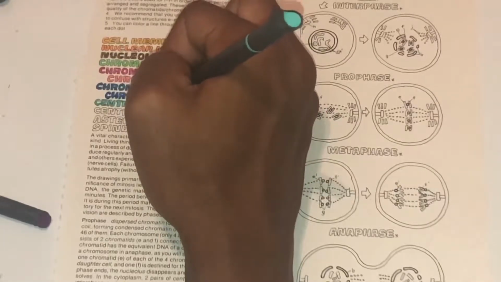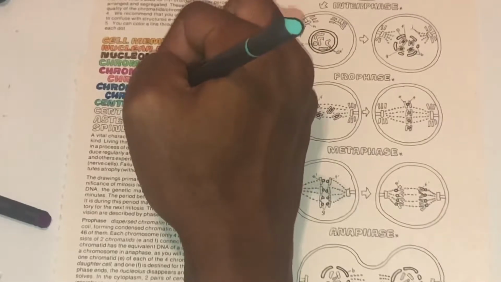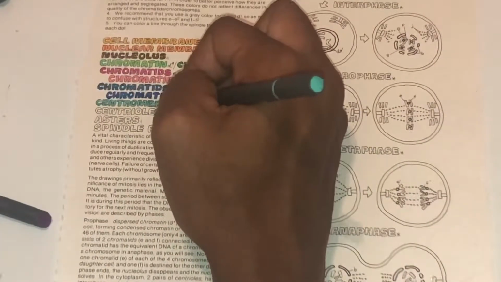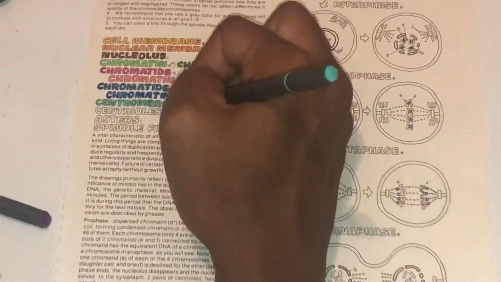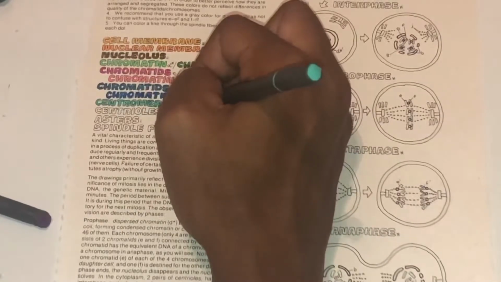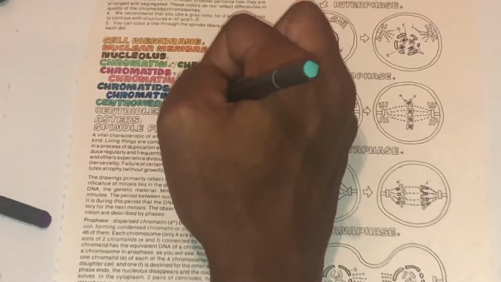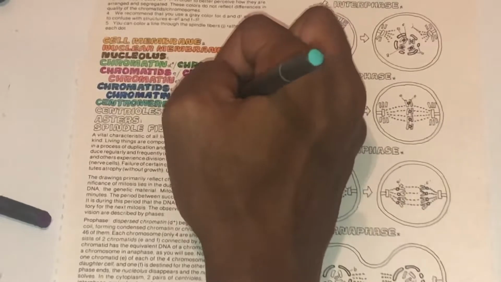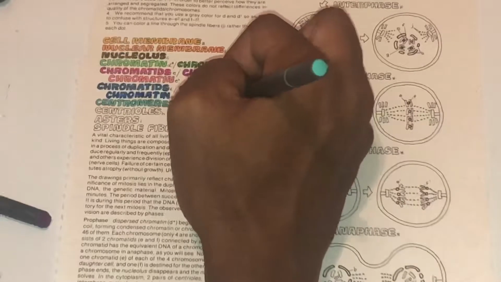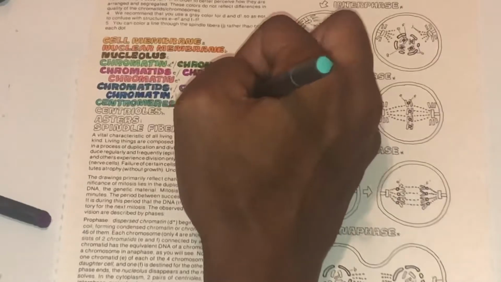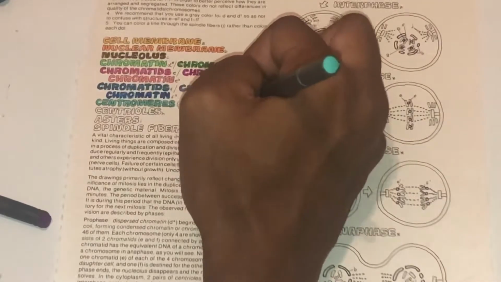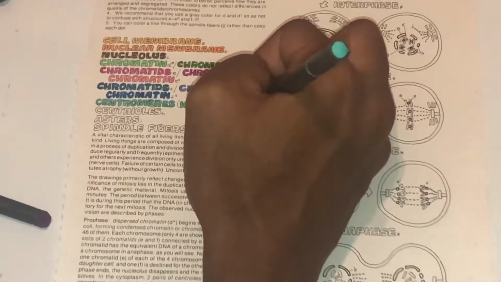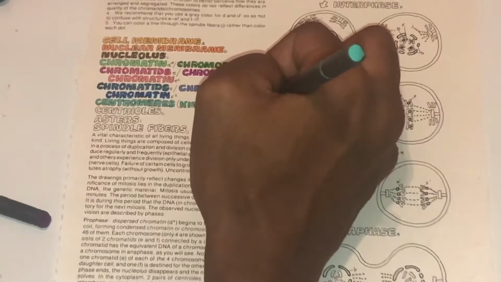It's a complex of proteins associated with the centromere of a chromosome during cell division, to which the microtubules of the spindle attach. Well, it's kinetochores because this is plural. There's an S at the end, so kinetochores.